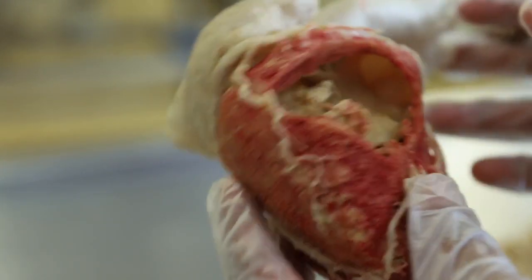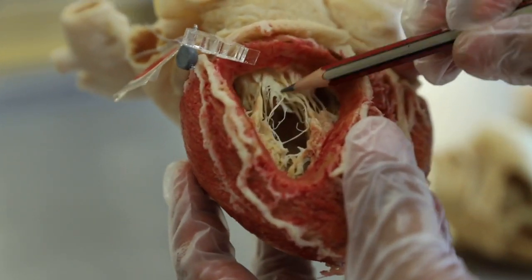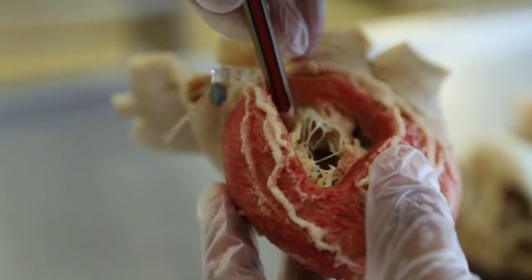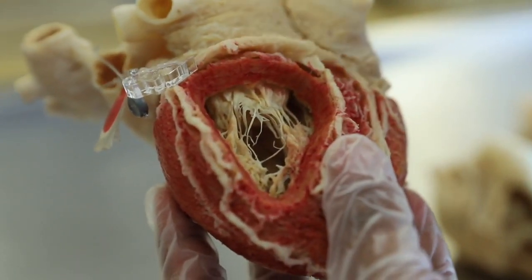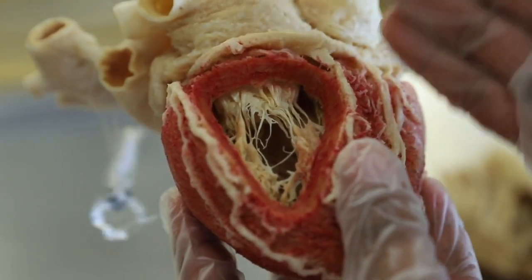On the left side, we have two cusps. This one, and the other one is deeper, and this is called the left atrioventricular valve or mitral valve.